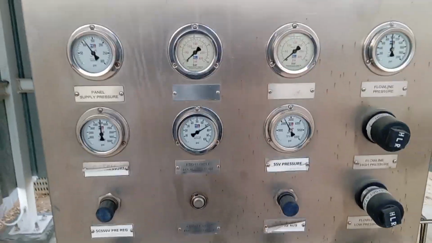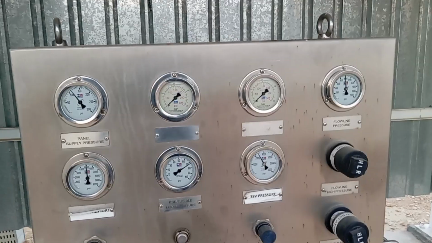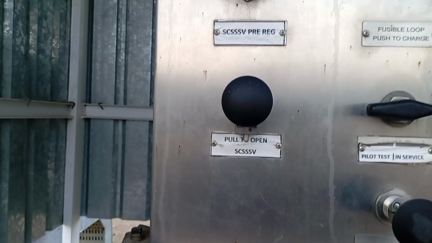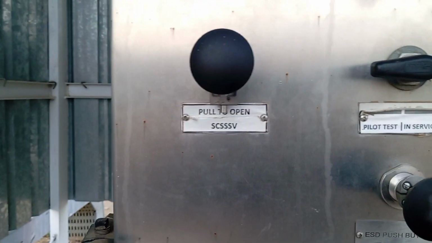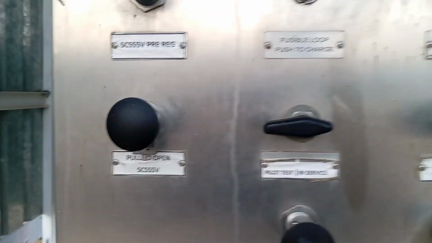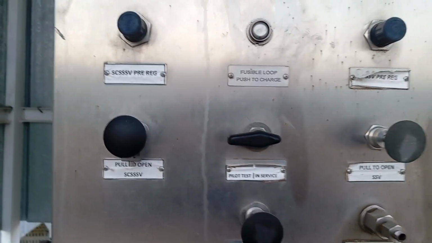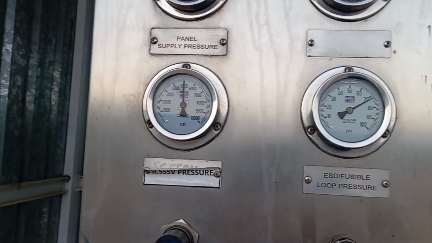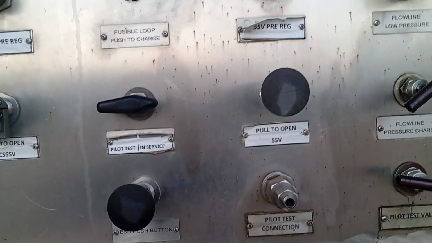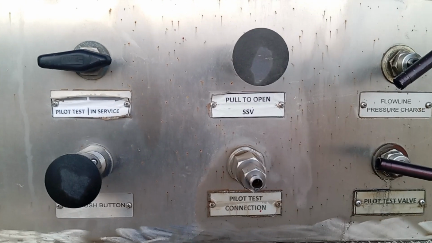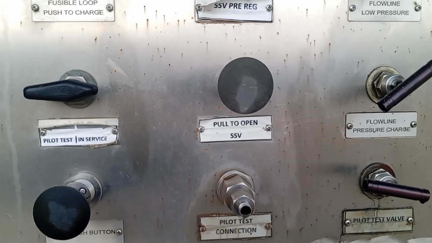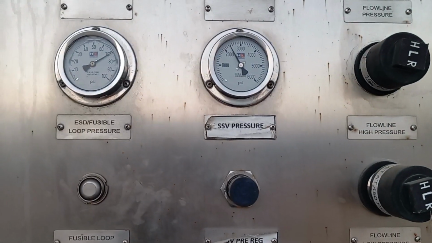all other parameters are normal, and then first we will open the triple SV. To open the triple SV, we have here a pneumatic switch which is pulled to open. As we can see, we have here a switch. We will pull it to open the triple SV valve. When the triple SV valve is open and the pressure is sufficient, which is normal, then we will open the double SV valve. We have the same switch used here, pull to open the double SV valve. We will pull it to open the surface safety valve.